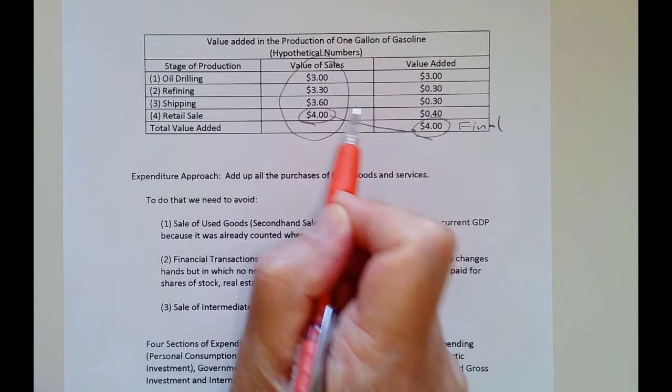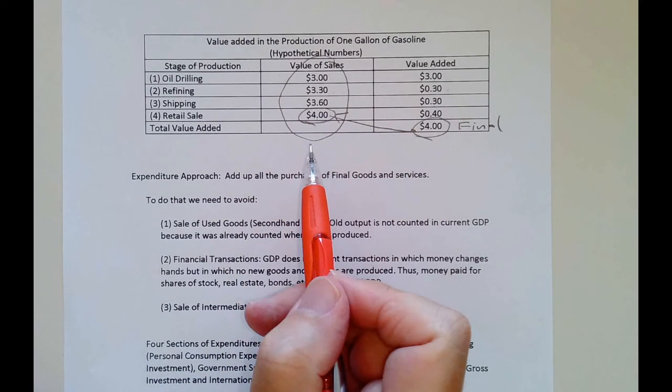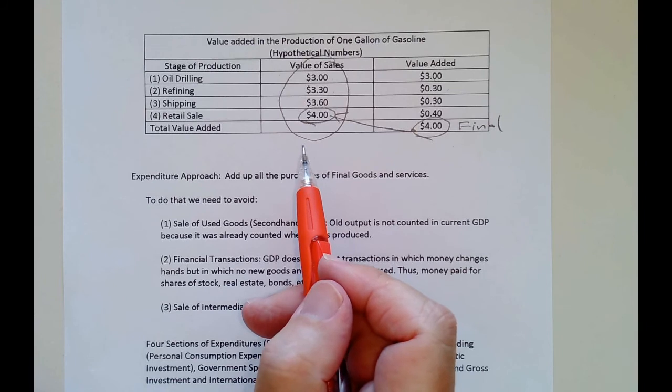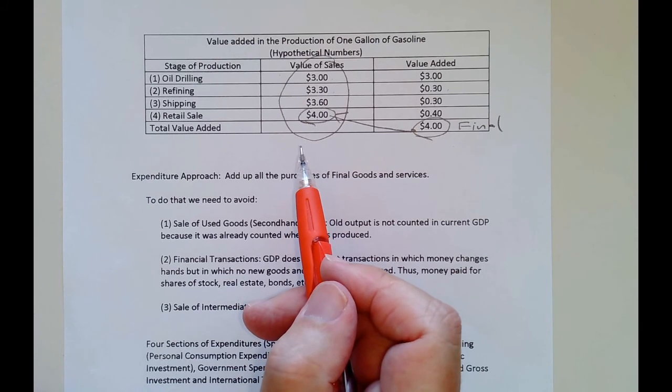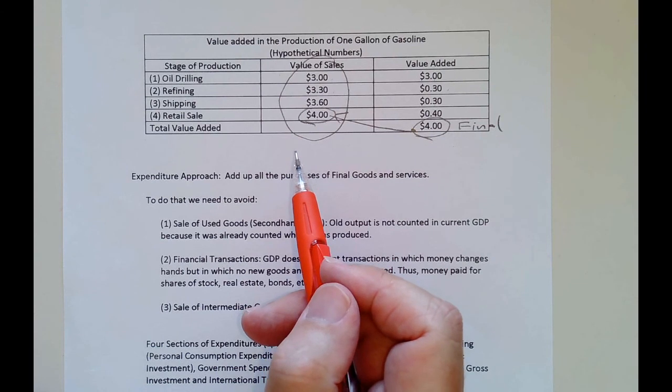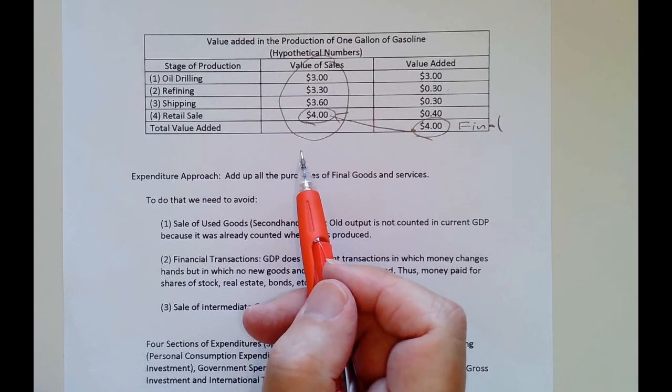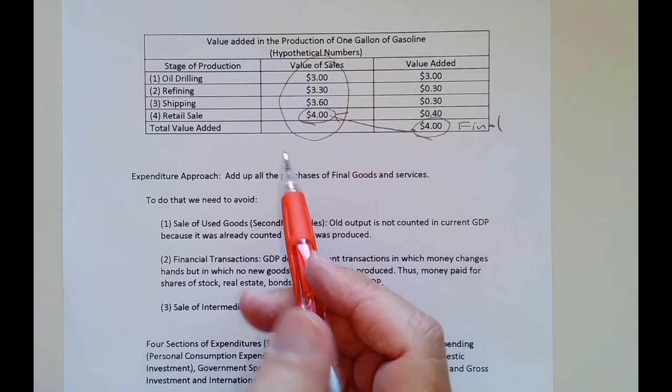And a lot of companies keep track of the value added, but in terms of measuring the entire macroeconomy, I'm sure the Bureau of Economic Analysis does that, but it seems like a lot of work. If you go over to Europe, they have what's called a value added tax, and what they do is that everyone at every stage of production would pay the value added on what they add.